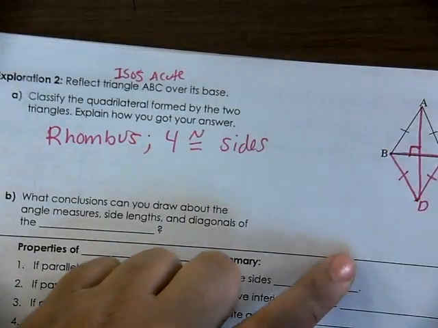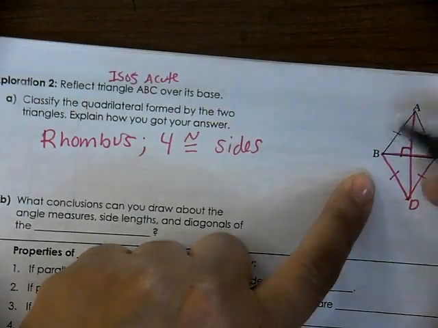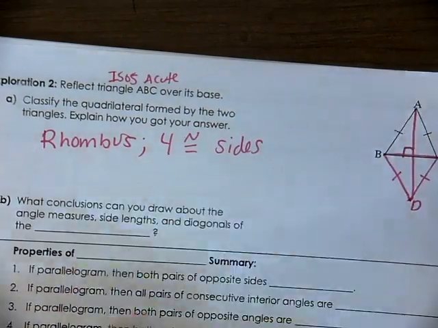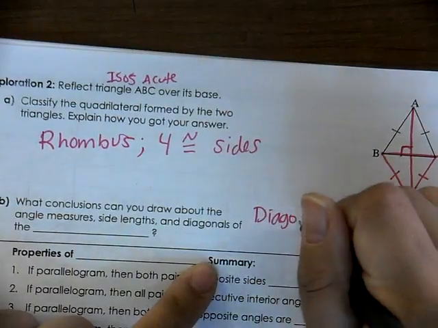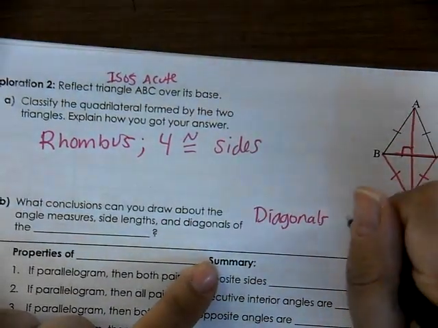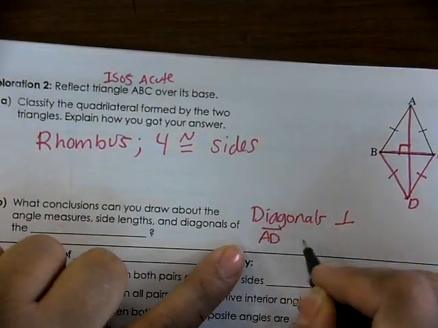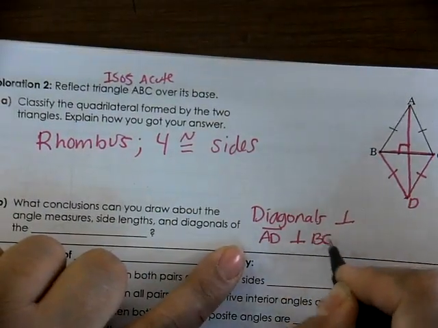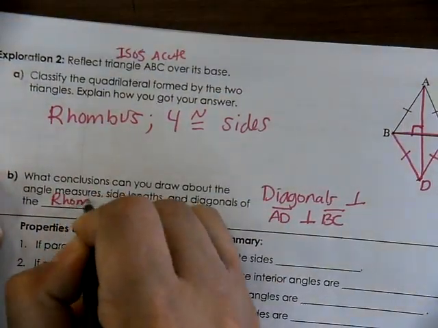But this one, they want you to realize that it is perpendicular. That's why it was drawn this way. These are always going to be perpendicular. That's what we're going to write down here: the diagonals are perpendicular. Specifically, segment AD is perpendicular to segment BC. And this is for a rhombus.